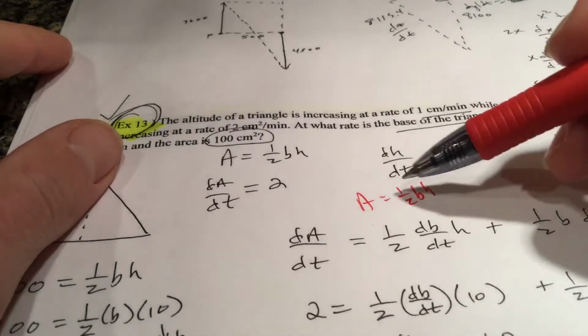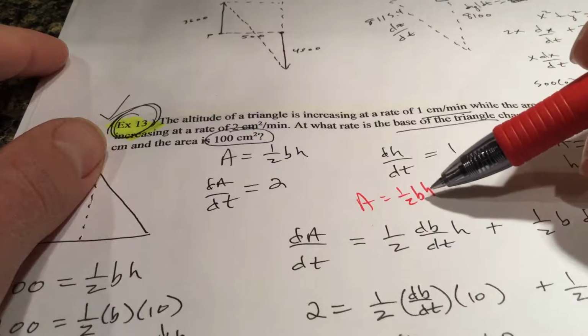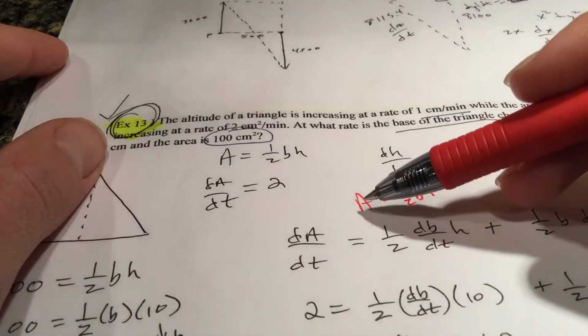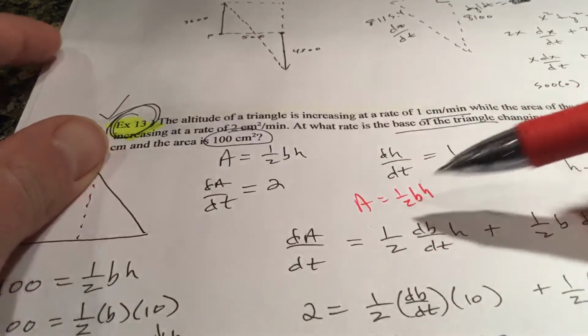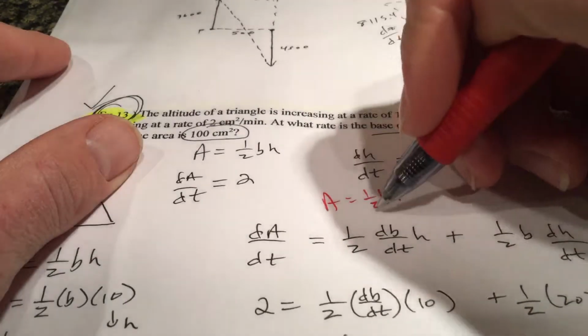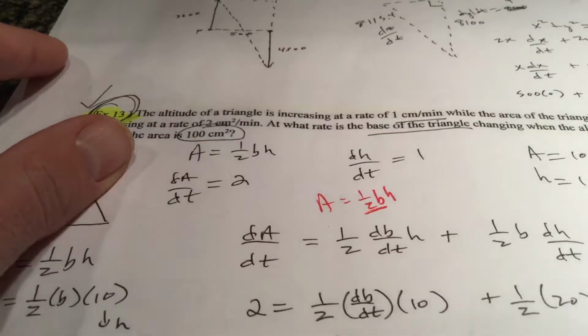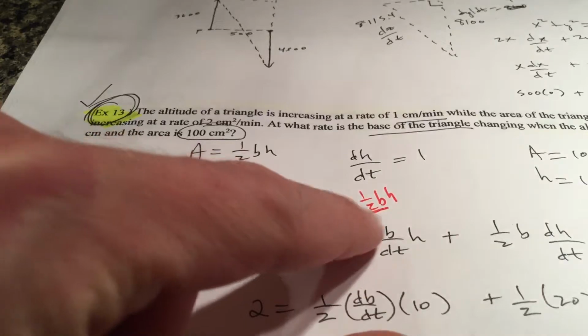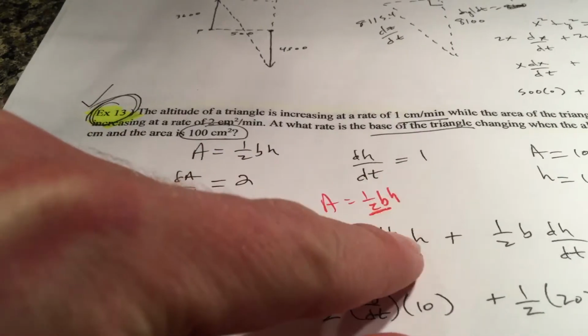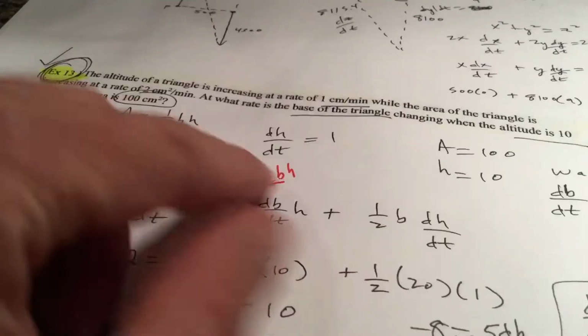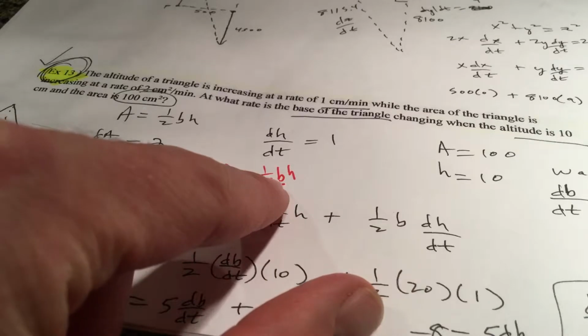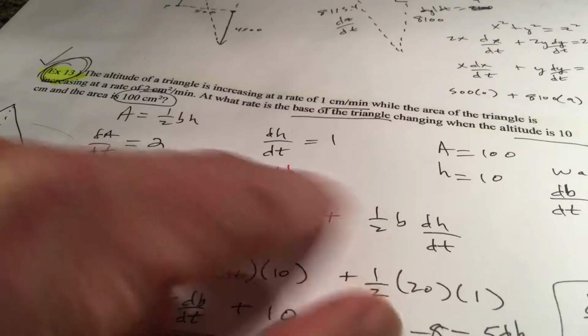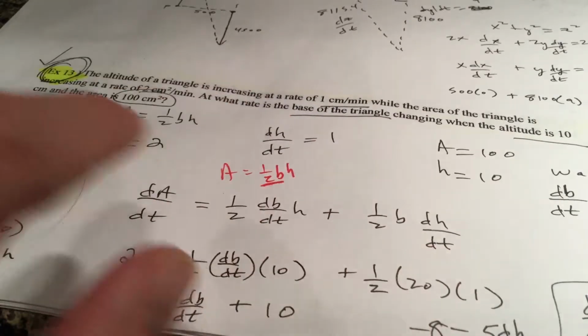This is going to be the product rule, because both the base and height are changing with respect to time. So dA/dt is equal to, I'm going to call this the first function, derivative of the first, 1/2 dB/dt times the second function, plus the first, 1/2 b, times the derivative of the second, which is dH/dt. That's just the product rule right there.